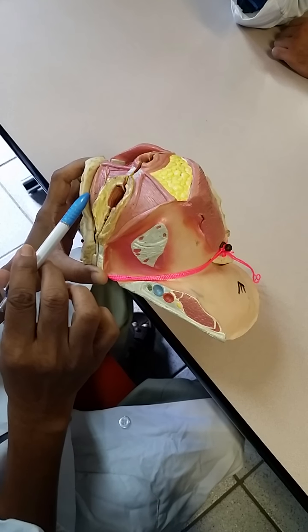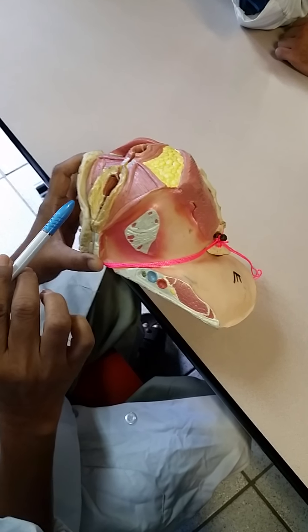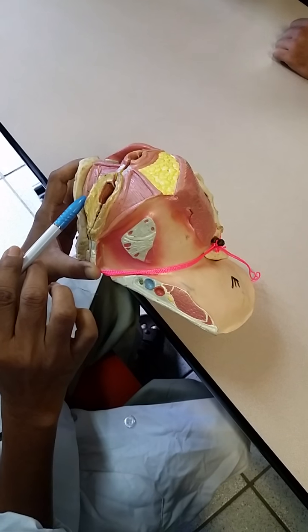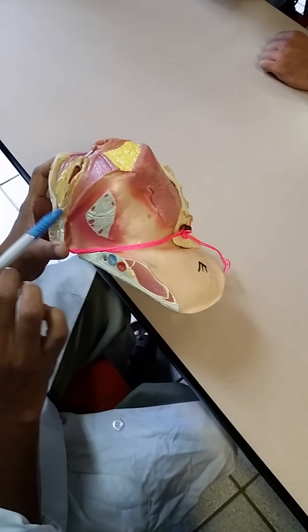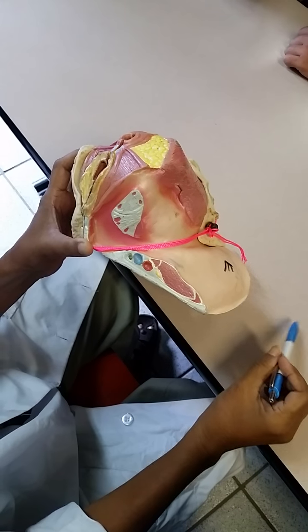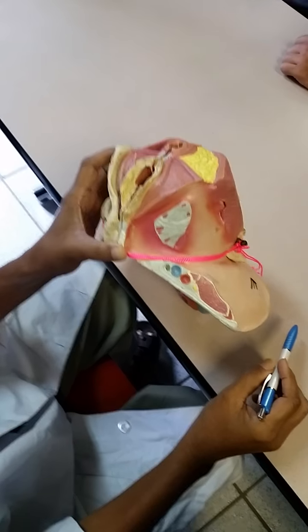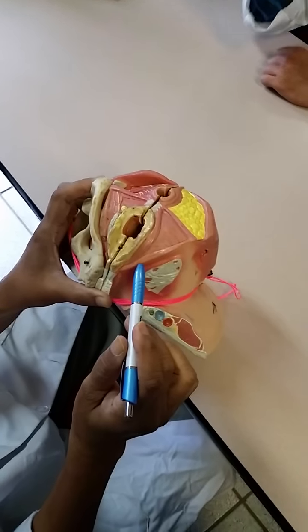Corpus cavernosum, ischiocavernosus, bulbospongiosus. Correct? I will give you questions. So what is this muscle?